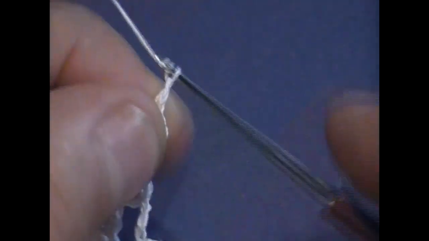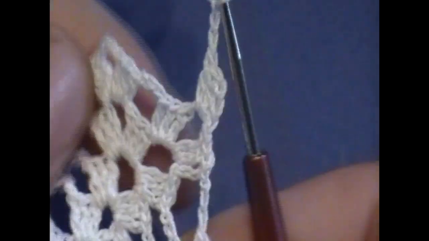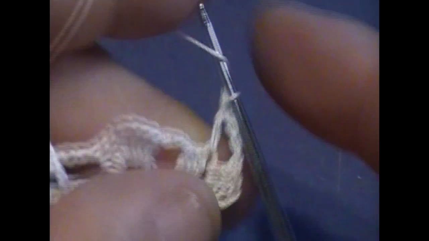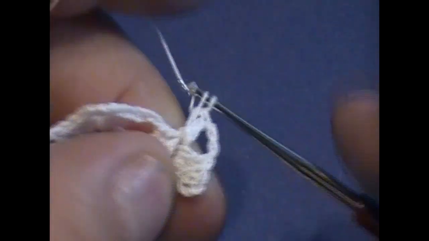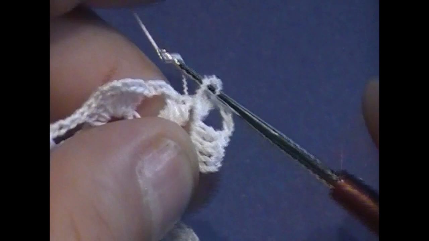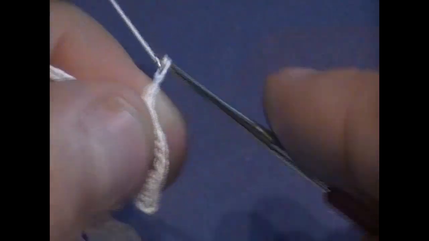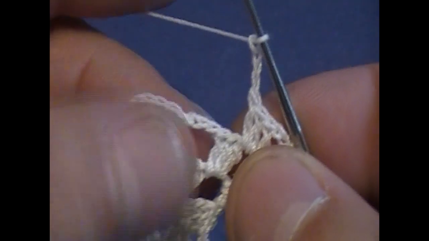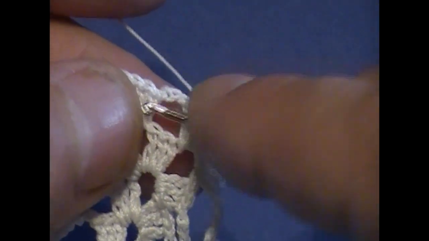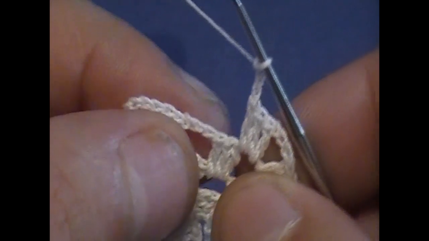We will do our beginning shell, like that, chain 3, 1, 2, 3, and here we have our chain 3 space.